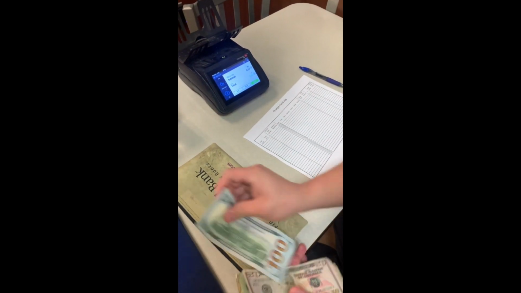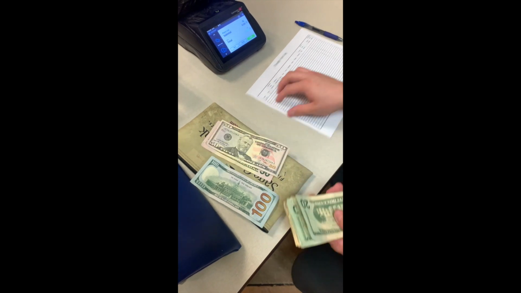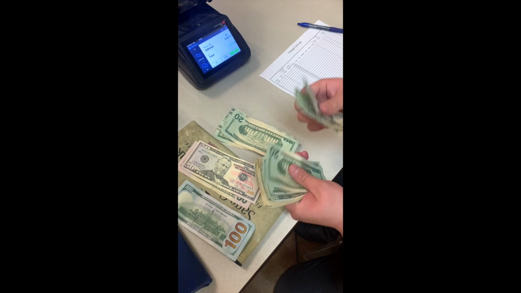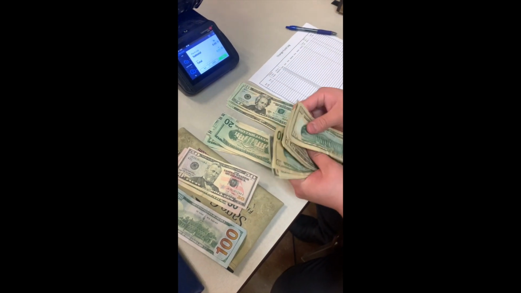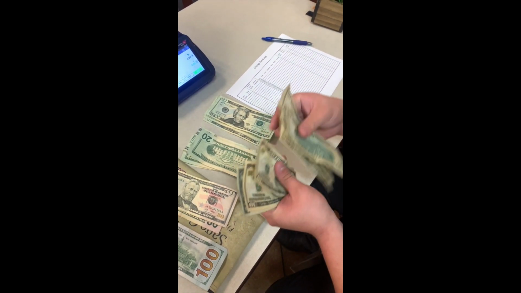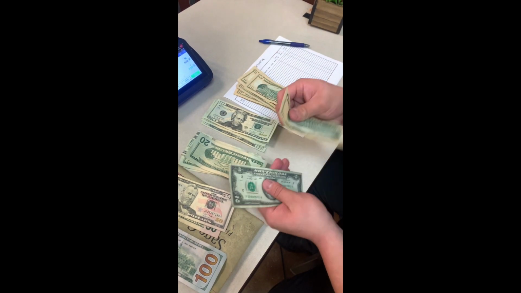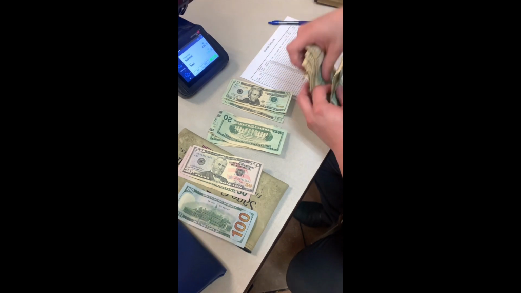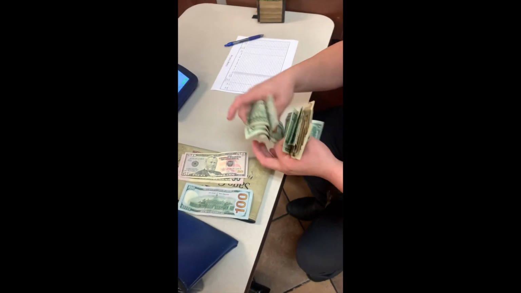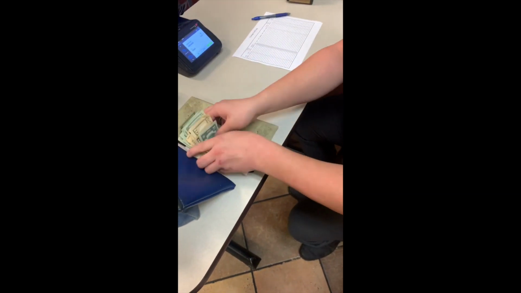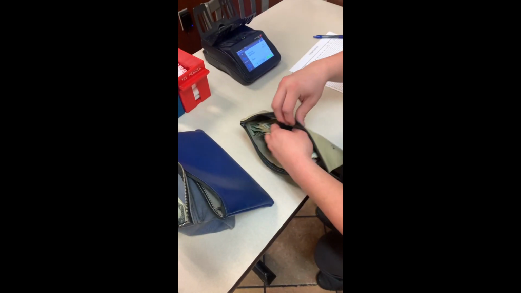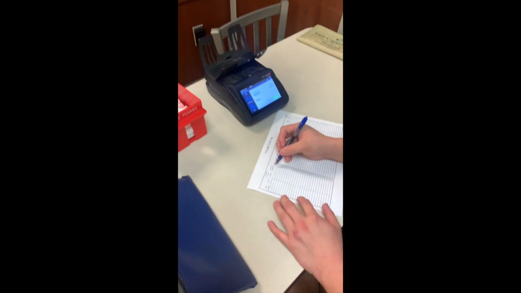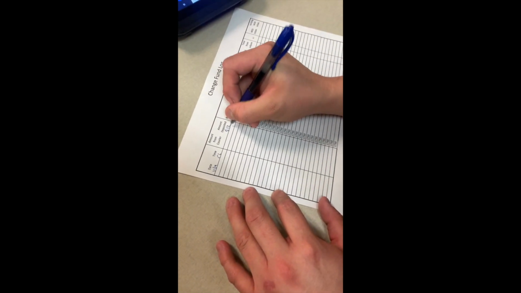So here's 100, 100, 100, 100, 100, and 12. So you have $512. And so this would get directly deposited into the Smart Safe. You just place this back in the 10 bag and set it off to the side. You already counted it. So under the amount deposited column, enter 512.